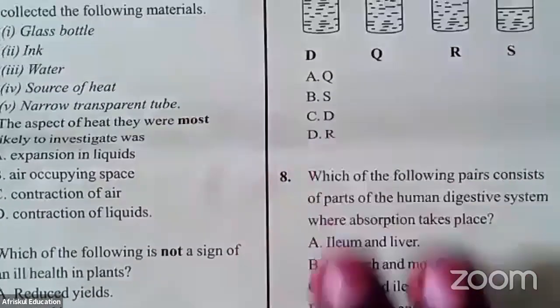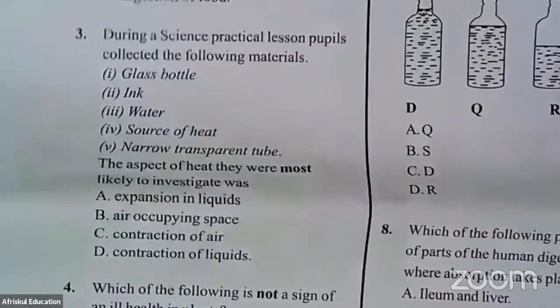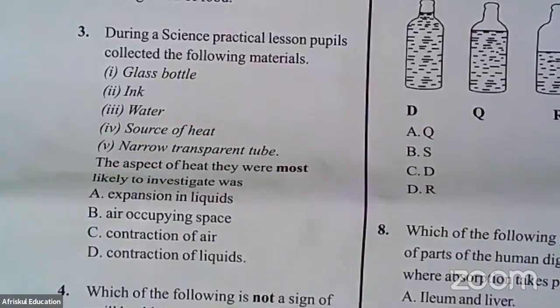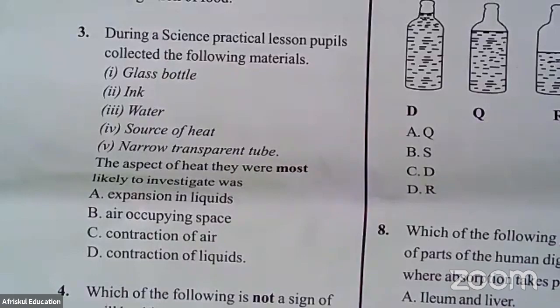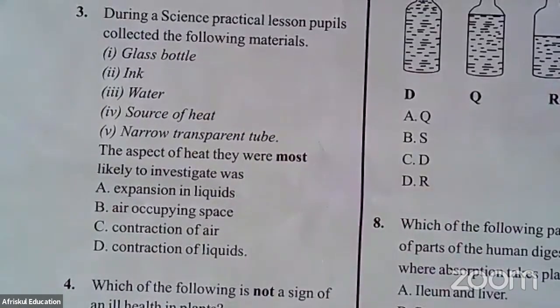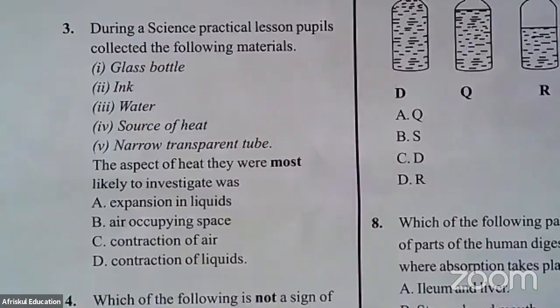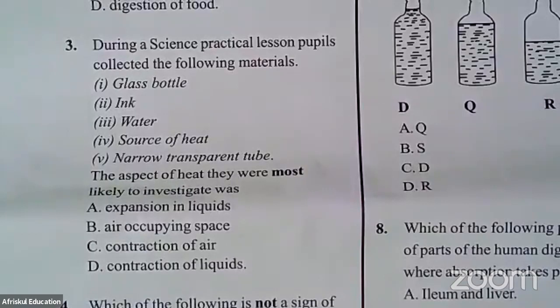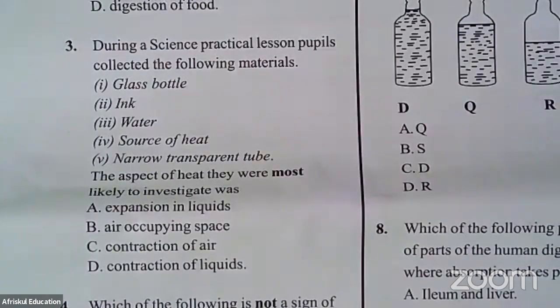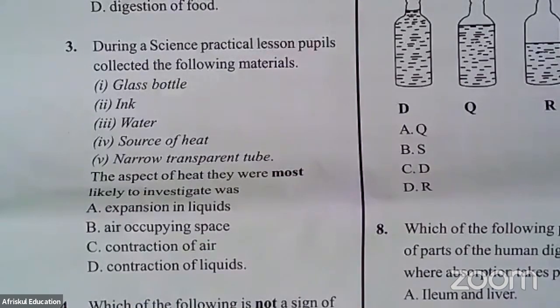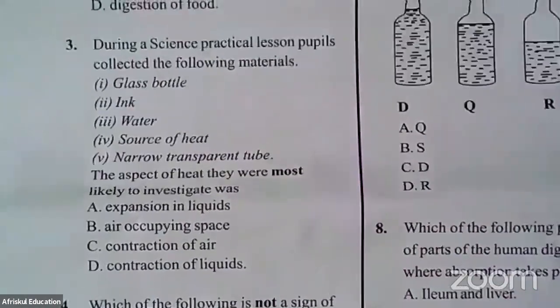We have number 3. During a science practical lesson, pupils collected the following materials: a glass bottle, ink, water, source of heat, a narrow transparent tube. The aspect of it they were most likely to investigate was... They have a glass bottle, ink, water, a source of heat, and a narrow transparent tube. What is A? Expansion in liquids. So this is what they were most likely to set up.